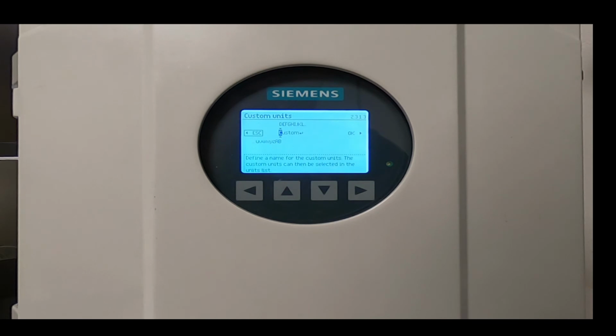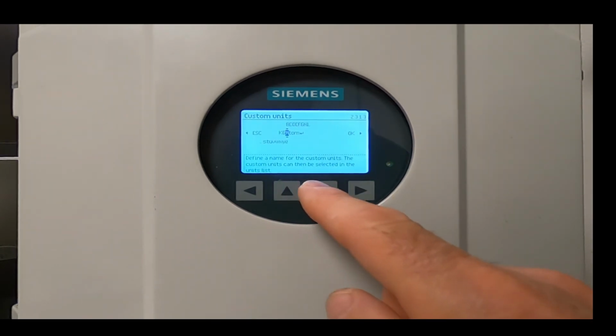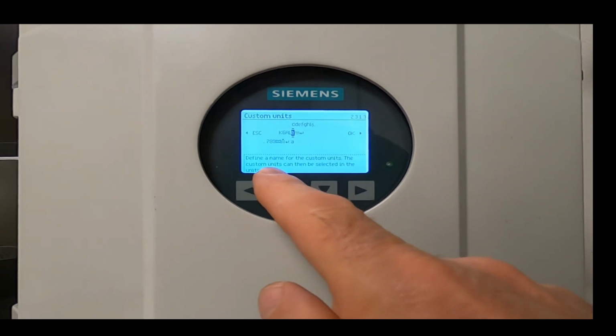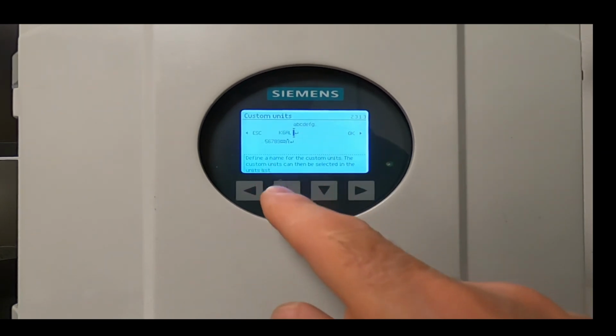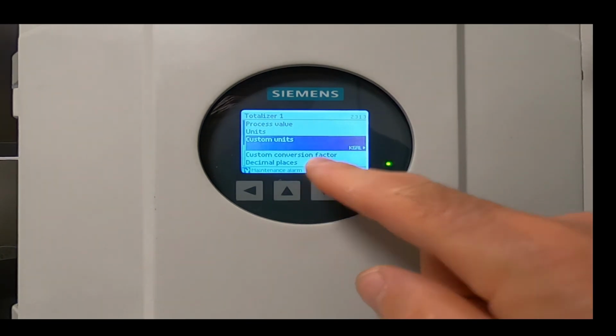Again, we can return to the custom units, press the right arrow, and enter our custom unit name. In this case, we'll enter KGAL for K gallons. Once you've entered the name, press the right arrow to say OK, and then go to the custom conversion factor.